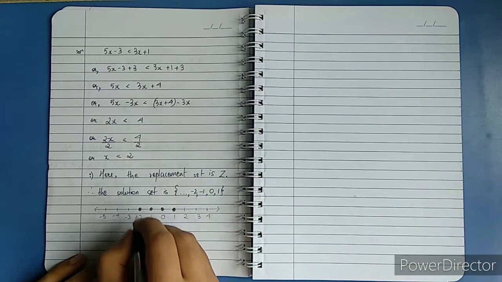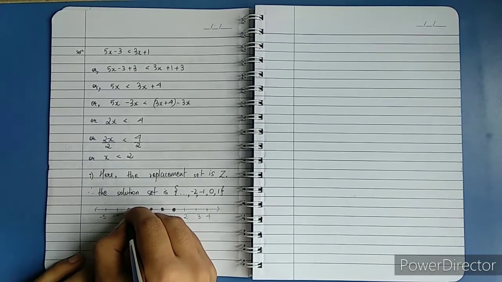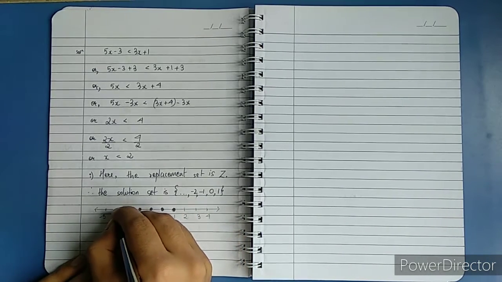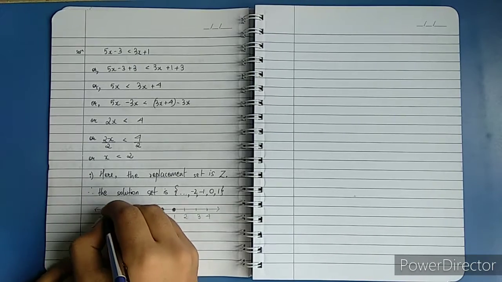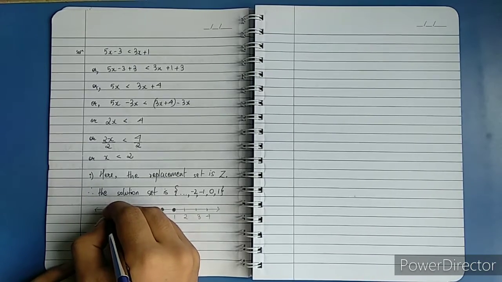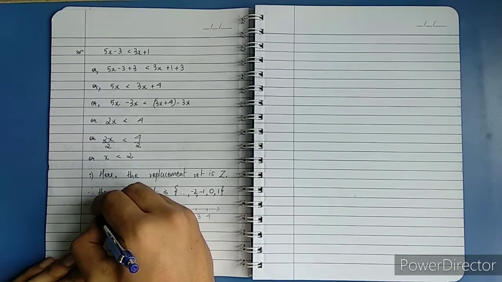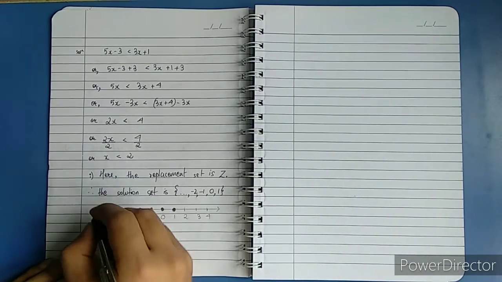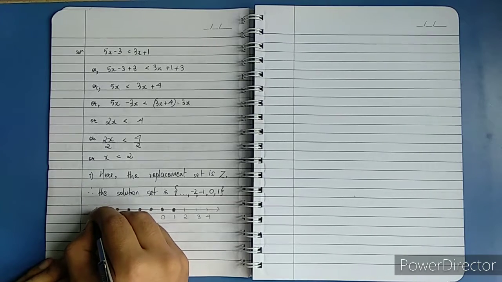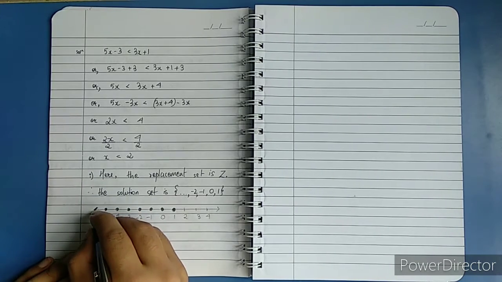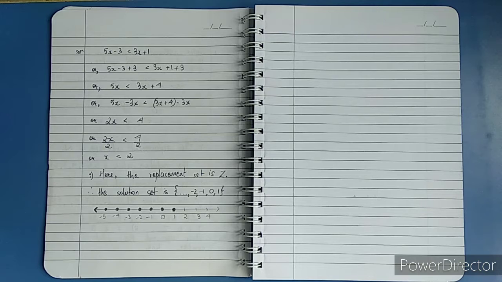See, this dot dot dot means we need to keep on going till infinity. So as we cannot go till infinity, what we'll do is we'll bold the arrow. This represents that we need to take numbers continuously on the line as we proceed.